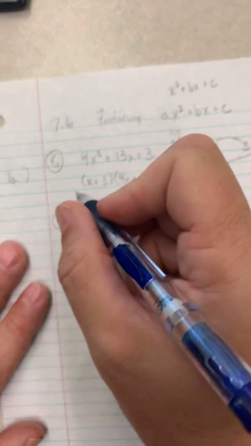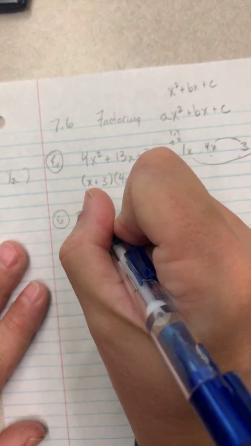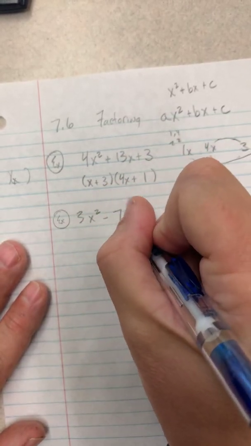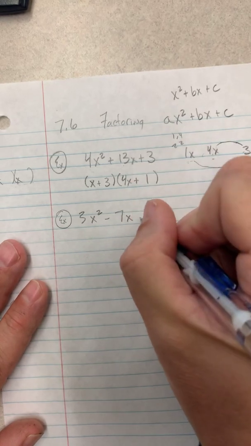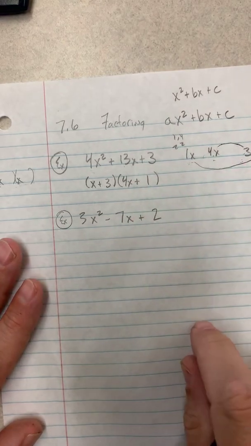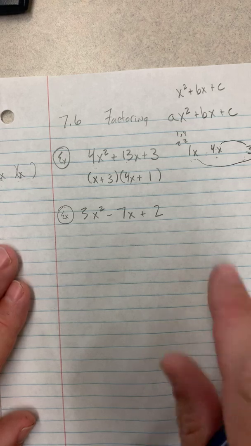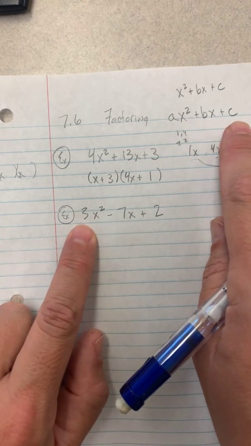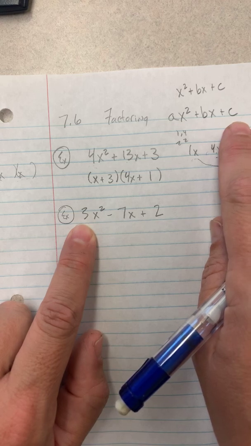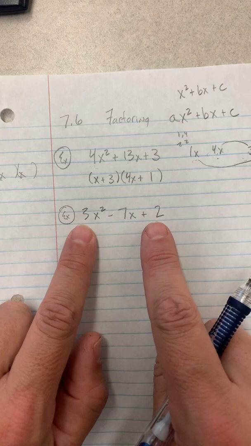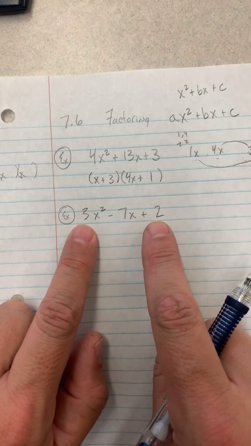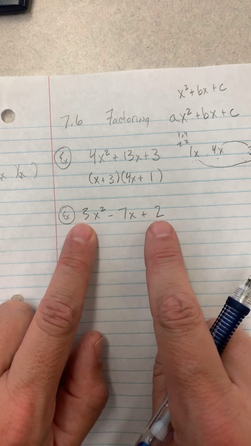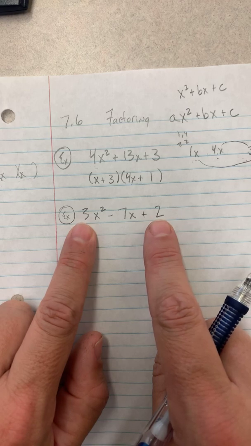Starting out nice and easy. 3x squared minus 7x plus 2. Definitely follows ax squared plus bx plus c because the number in front of my x squared is not a 1, it's a 3. The nice thing about this one is 3 and 2 are both primes. The only factors of 3 are 1 and 3. The only factors of 2 are 1 and 2.